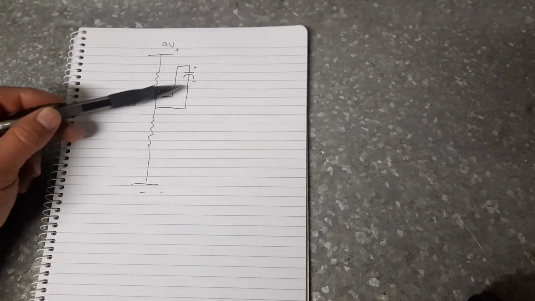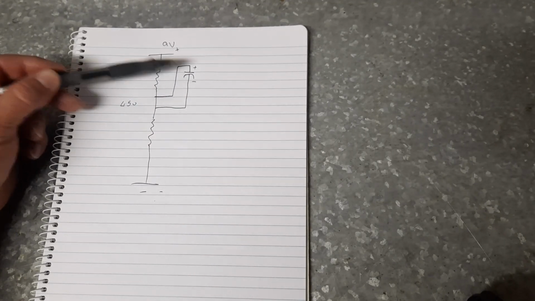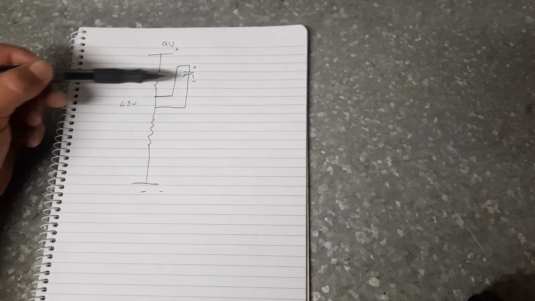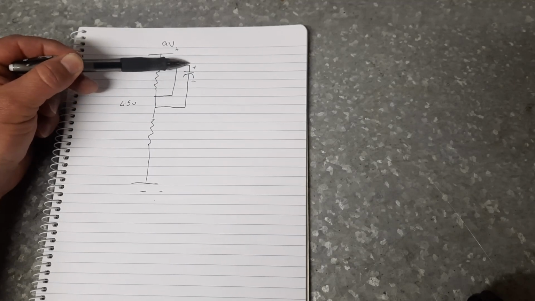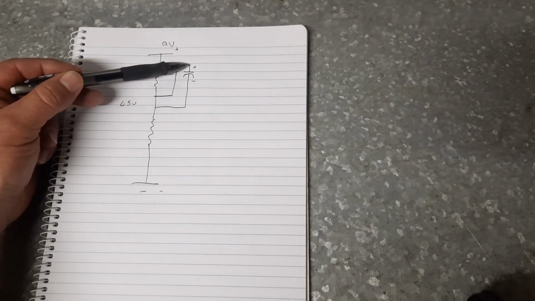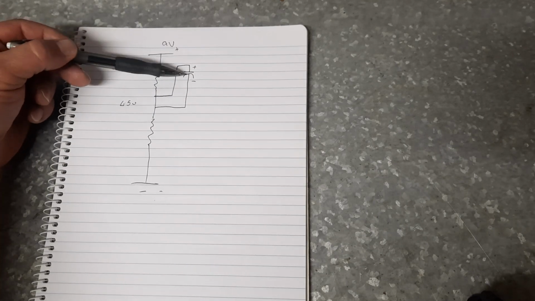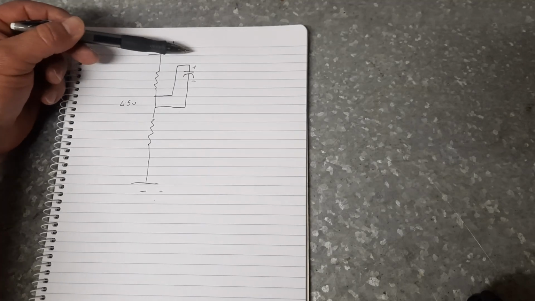Looking at this circuit, if we built this exactly as it's drawn, the negative plate of this is at 4.5 volts. The positive plate of this is at 4.5 volts. This capacitor is not going to charge. The only way this capacitor is going to charge is if we raise this voltage above 4.5 volts. If we raise this above 4.5 volts, which is what the negative plate is seeing, then it will start to charge. So anywhere between 4.5 volts and 9 volts, this will charge.